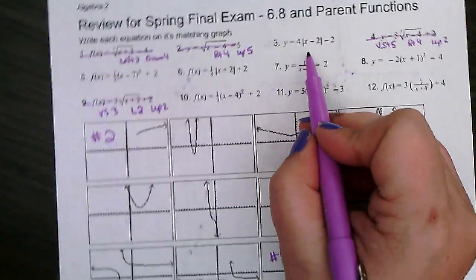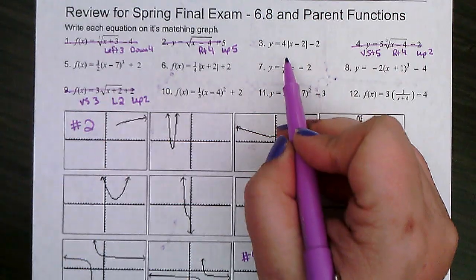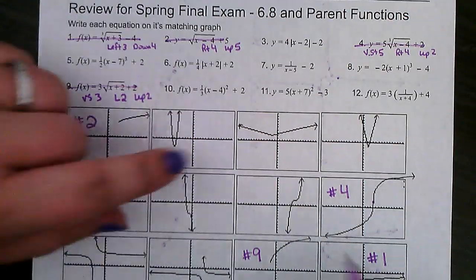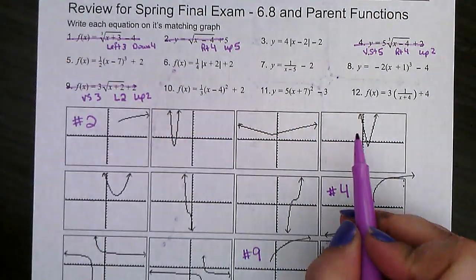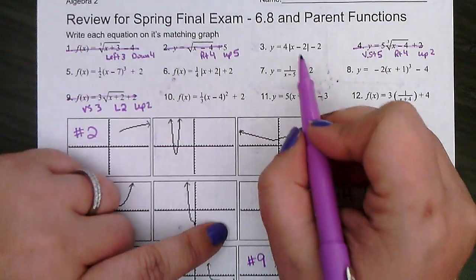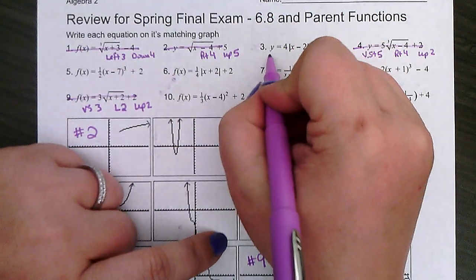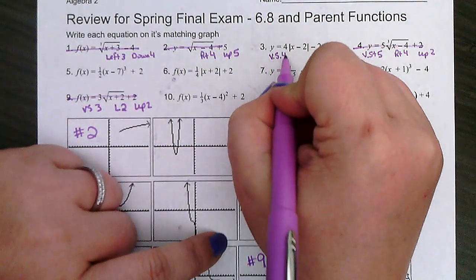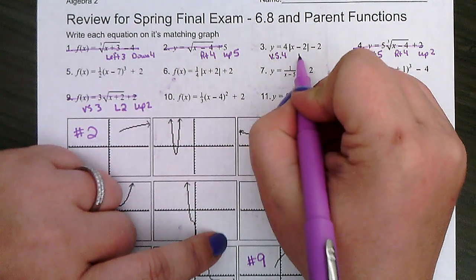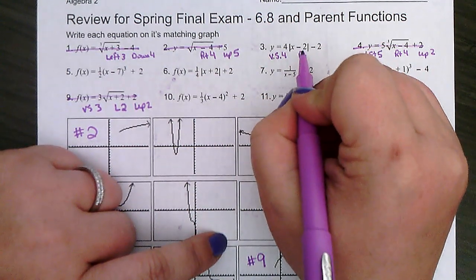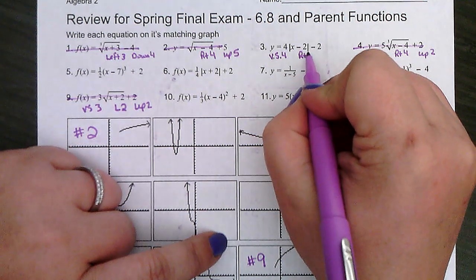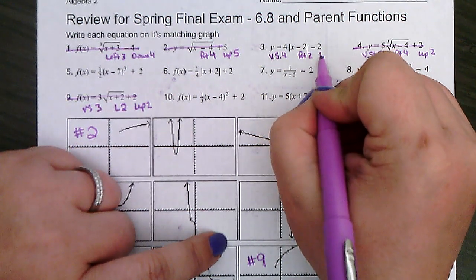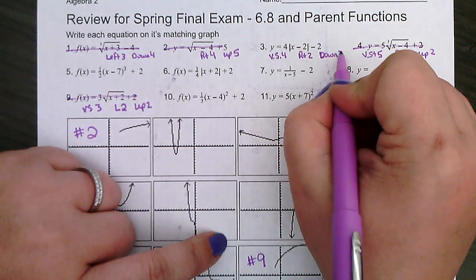Let's go to this next one. This is an absolute value graph, so it should be the V. It looks like these two are right here together. This one, this 4 out here is a vertical stretch of 4. Inside it's minus, so that means it's going right 2. And minus again, down 2.